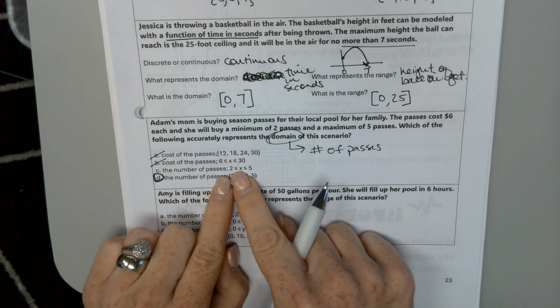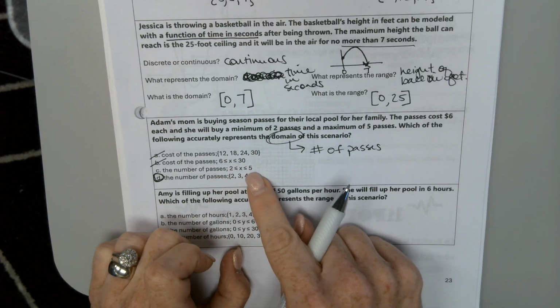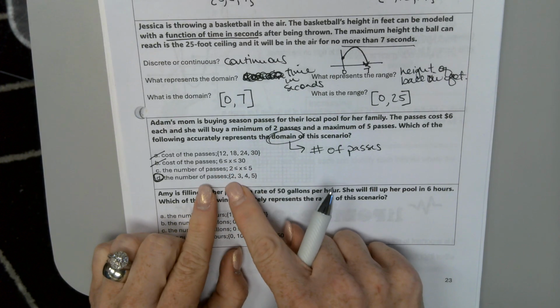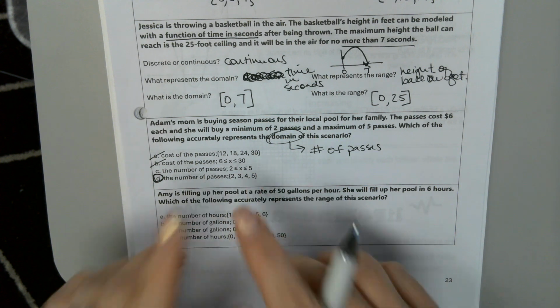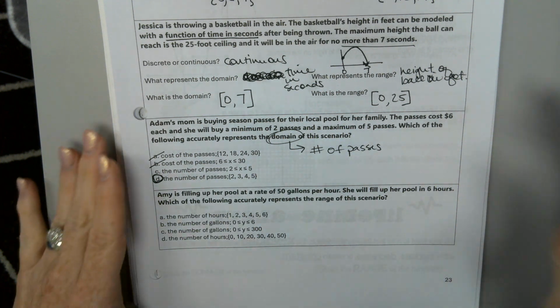Because this x value means everything in between those two numbers. This is just those individual numbers as a whole, okay?